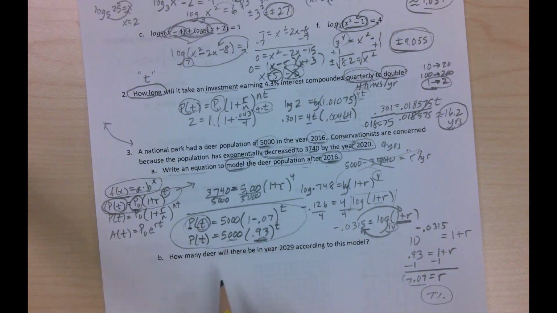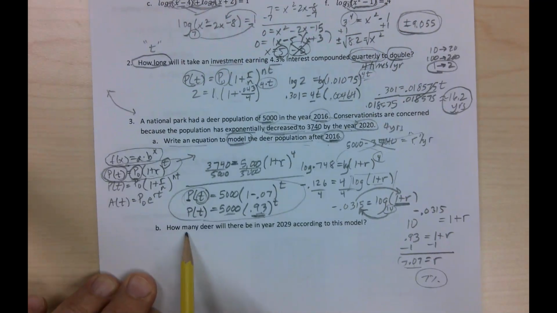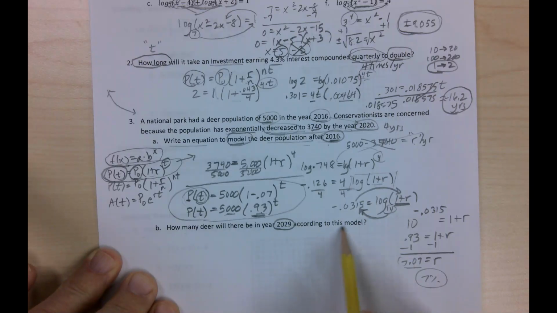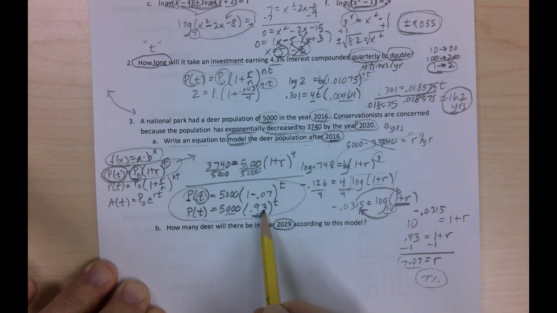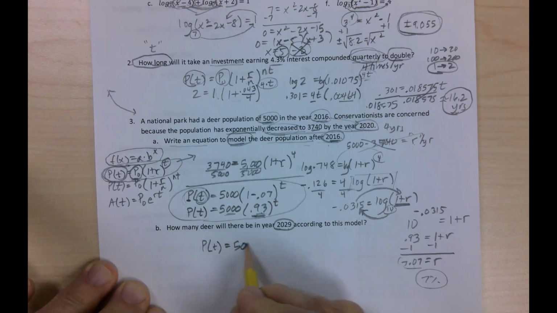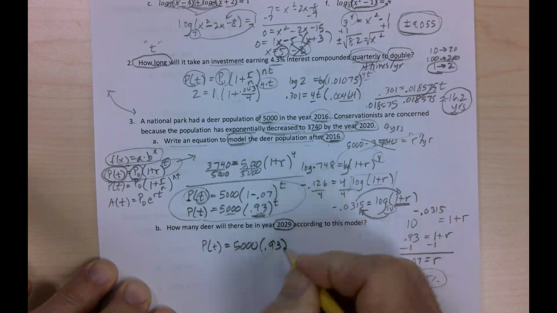All right, now we're going to apply what we found. How many deer will there be in 2029 according to the model? Well, from 2016 to 2029, that's 13 years, so we're going to use this. See, the amount of deer will be 5,000 times 0.93, what did I say, to the 13th power.